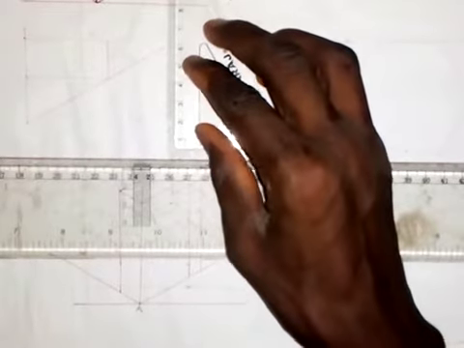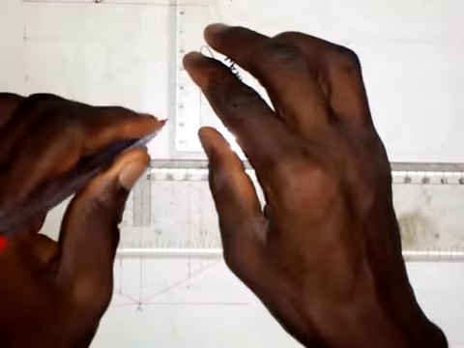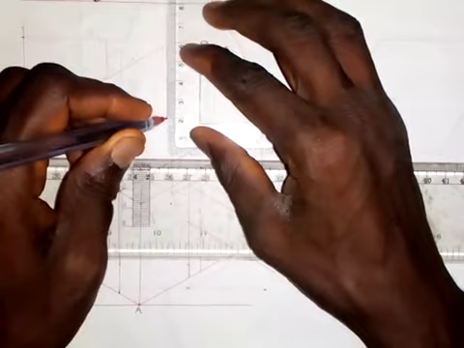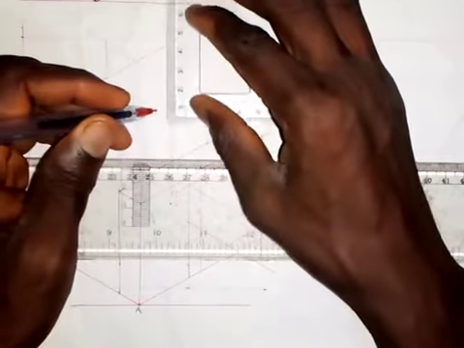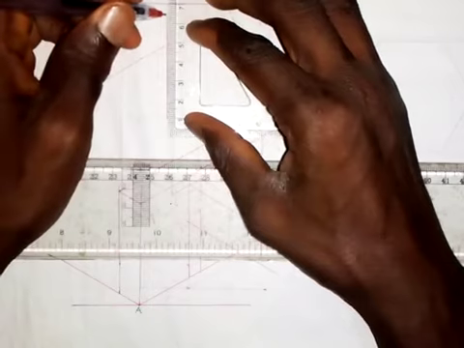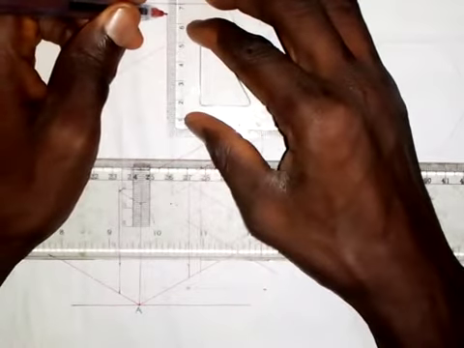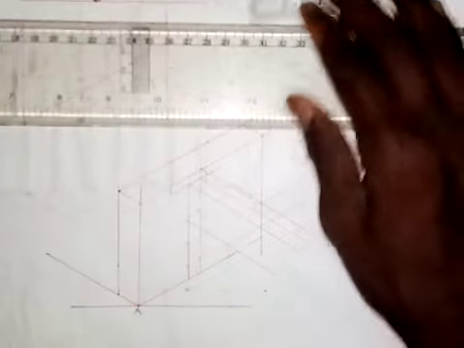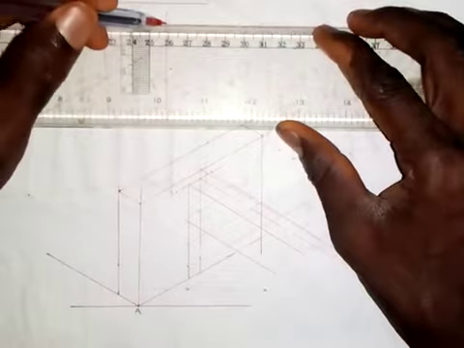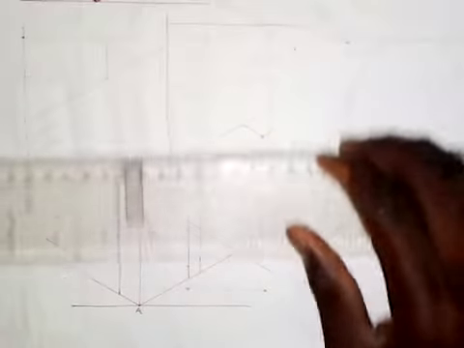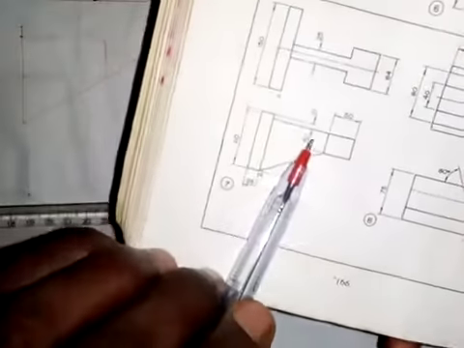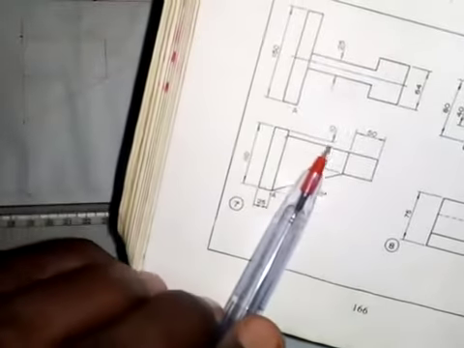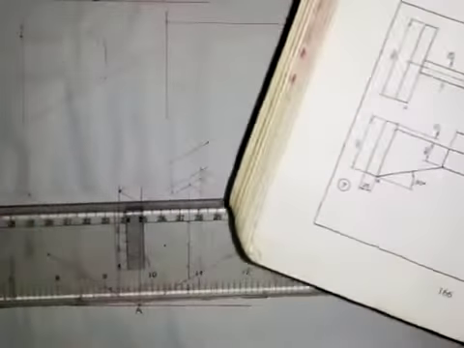In case you want to do your own, I will draw a vertical line here. Then I will take a measurement of 55 millimeters from this point. This is 55 millimeters from here to here. And I will take 5 millimeters down. Here I will draw a horizontal line. What I'm doing here is that I just need this part, the orthographic view of this part. That's what I need. I'm not going to draw the whole thing.